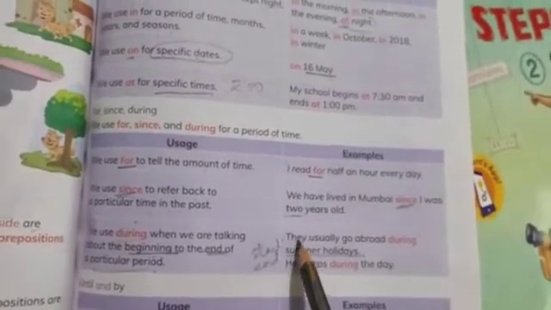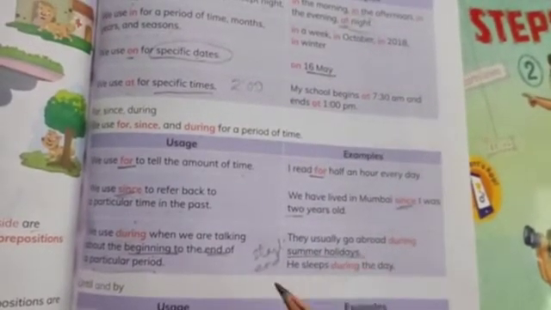Summer holiday has a starting date and an end date also. Not every summer month is your holiday; we have only 1.5 months in which there is a summer holiday. So when do they go abroad? During summer holiday. Why have we used "during"? Because summer holiday has a start date and an end date.